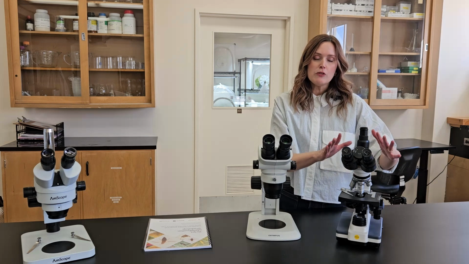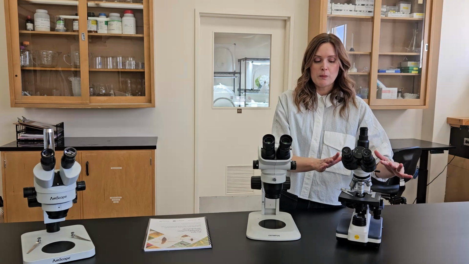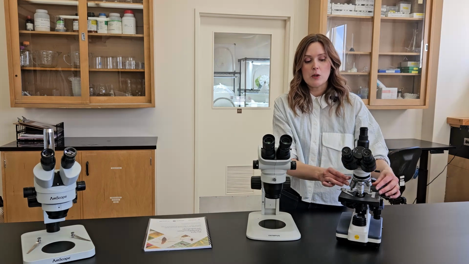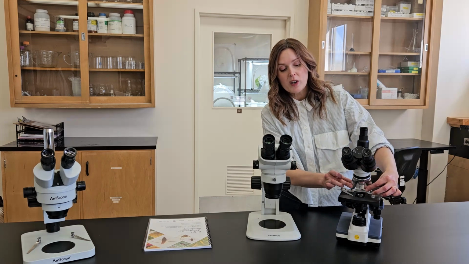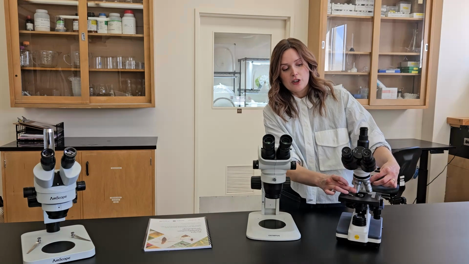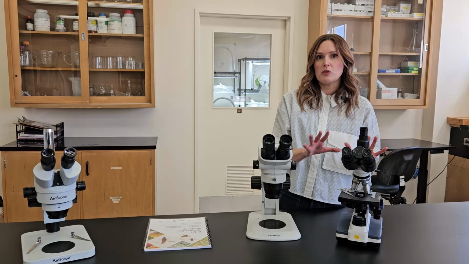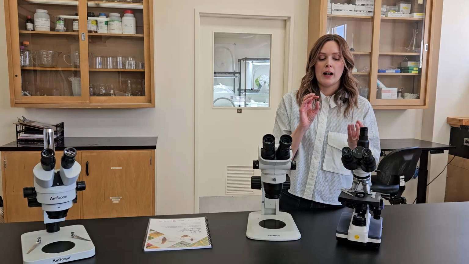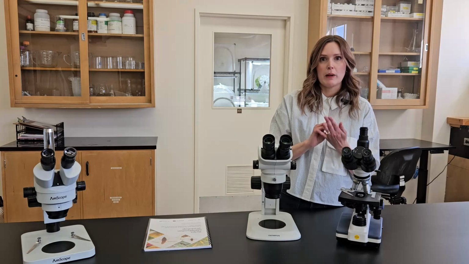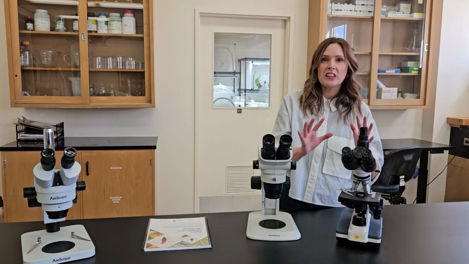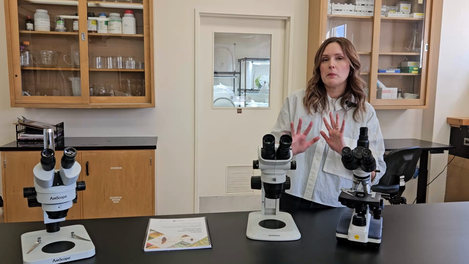In general, you don't want to go with a compound scope. That's because their magnification is much higher. They go from anywhere from 40 times magnification to 2000 times. And generally you don't need that except for really detailed thrips identification where you're looking at really small features. That's something we use in the lab, but not something a grower or IPM specialist is going to encounter very often.